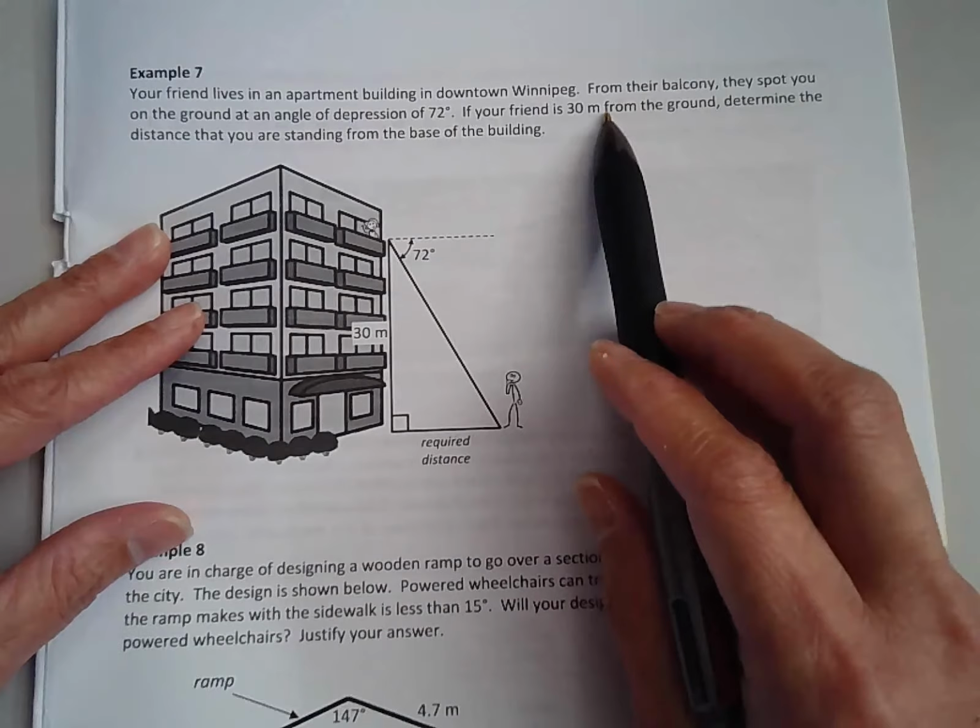So this is on page 21. Page 21, example number 7. We're just continuing on the sine law and cosine law application.